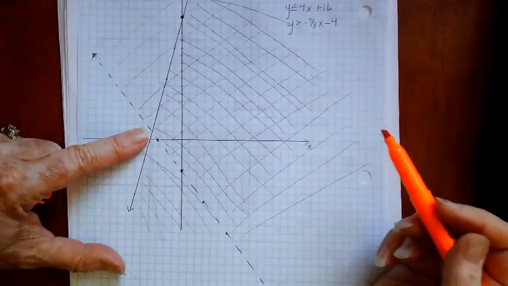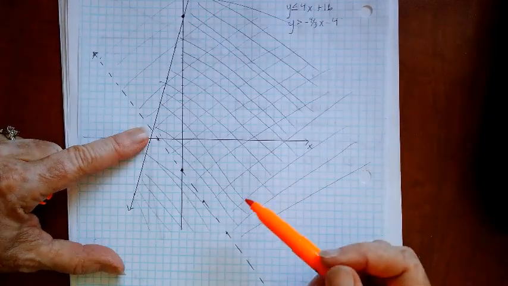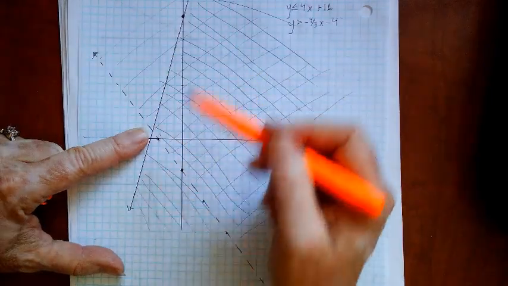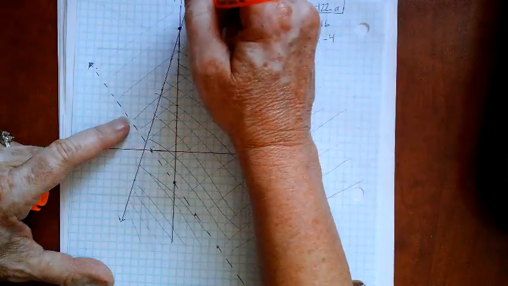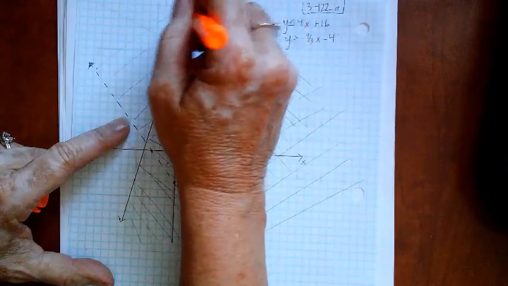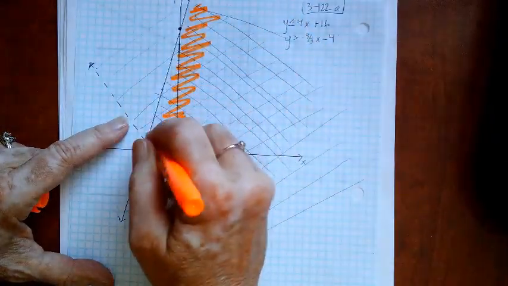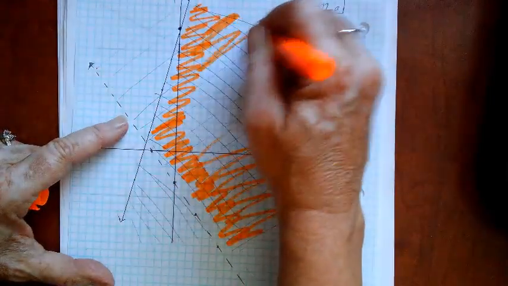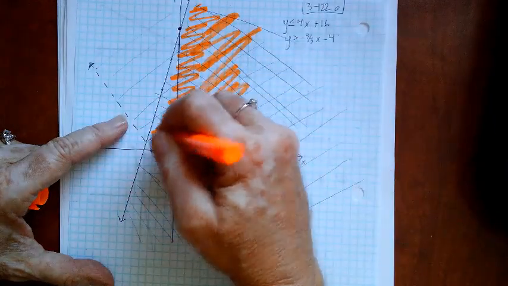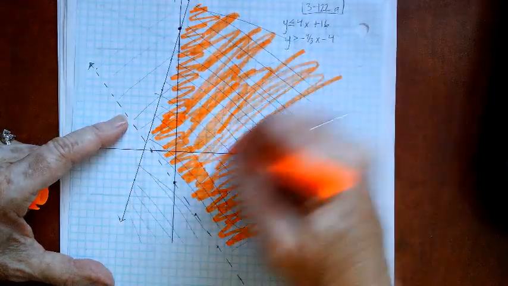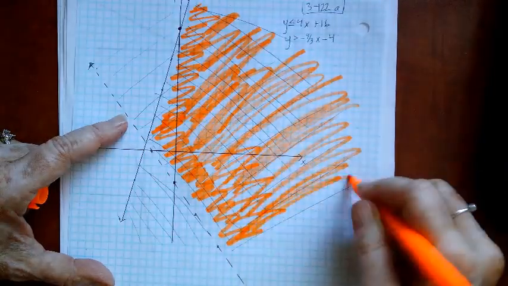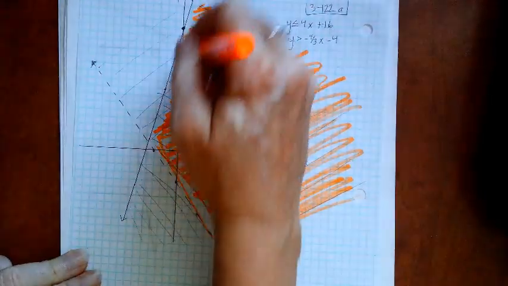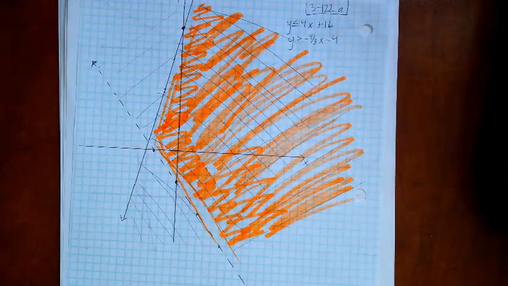I don't know if you can tell, it's everything above the dotted line, yet below the solid line. It's all the orange part. I tried to make it clear that I'm shading above the dotted line and below the solid line.